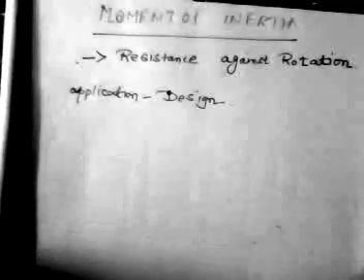Welcome to the session on moment of inertia. Before telling you much about this subject, a very important thing has to be mentioned: what does moment of inertia actually mean? Actually, moment of inertia is nothing but resistance against rotation.